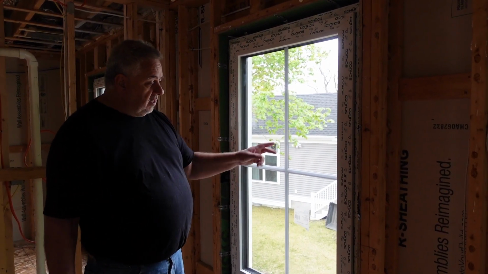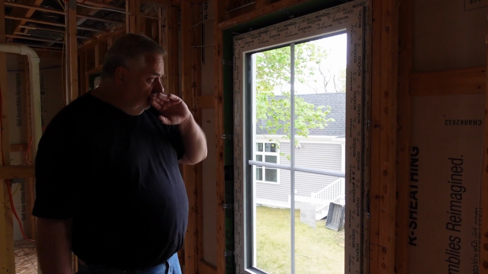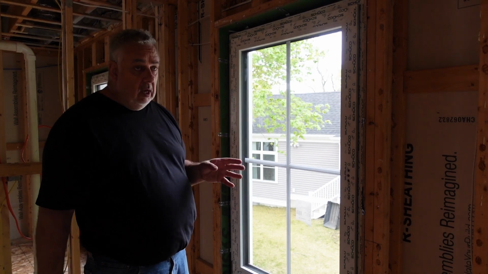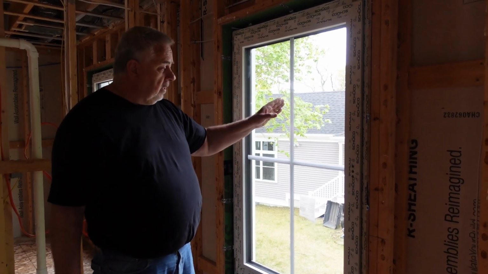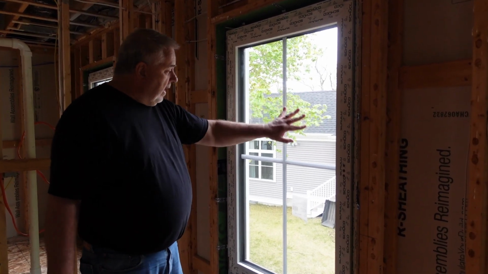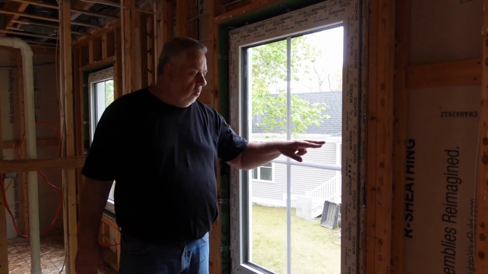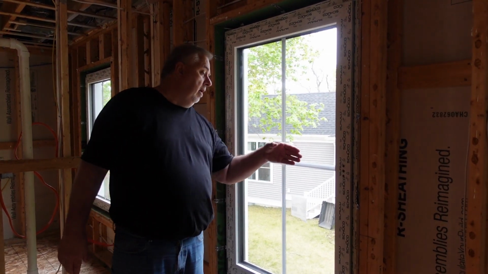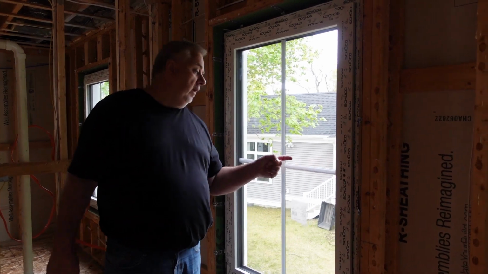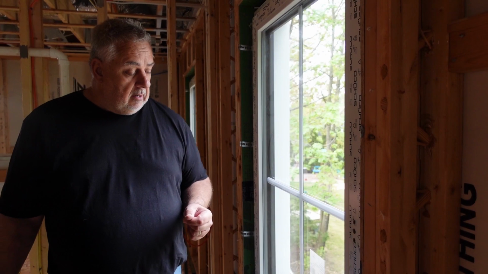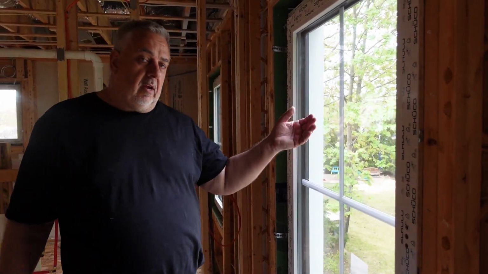So these, you can see we have grills. These are grills between the glass, GBGs, grill between glass. And you can see I can run my hand over it. It makes for nice, easy access to wash the windows without washing in between all of the mutton bars. And that mutton bar is actually set in between the outer layer and the intermediate layer of glass there. So you get the effect, but you get the ability to clean the window from the outside and the inside very, very easy.